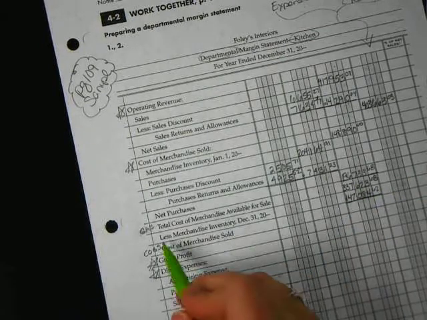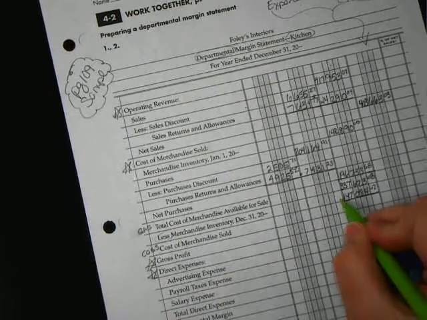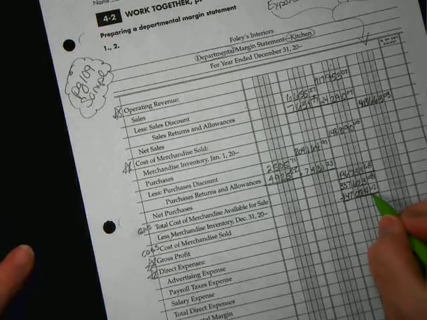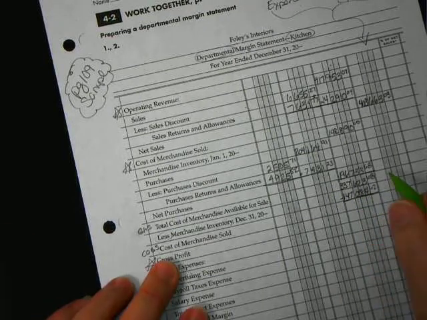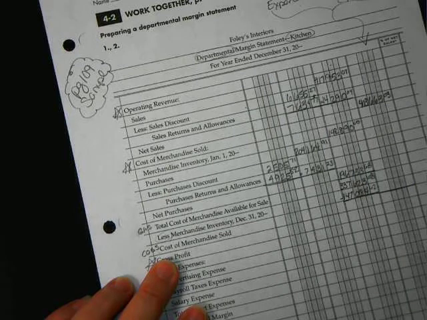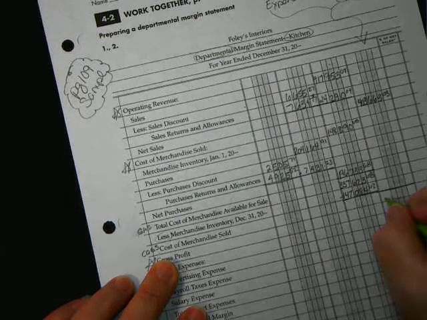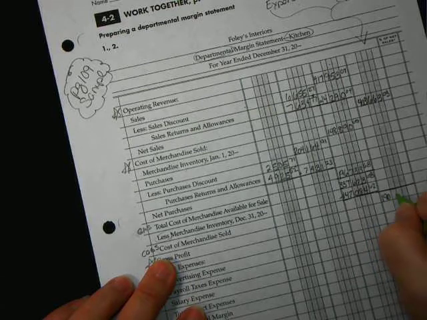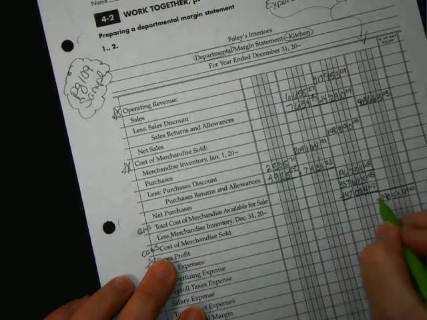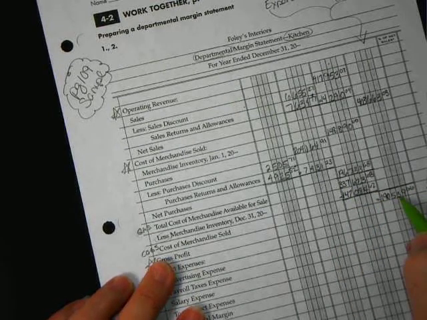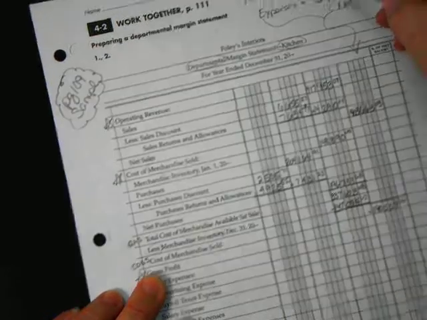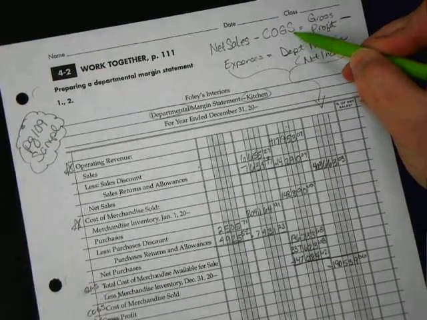And again, notice the word less, so we would be subtracting that, right? To get our cost of merchandise sold, or COGS. 190,539.06. So this minus this equals this. And there's our cost of goods sold.